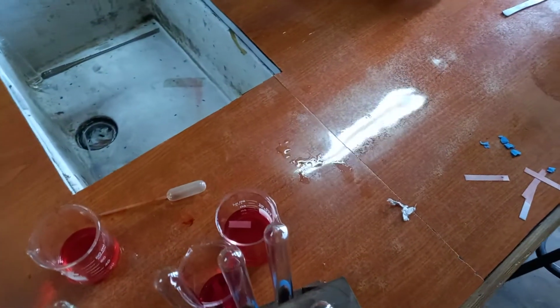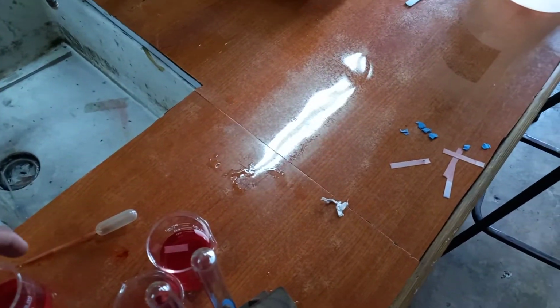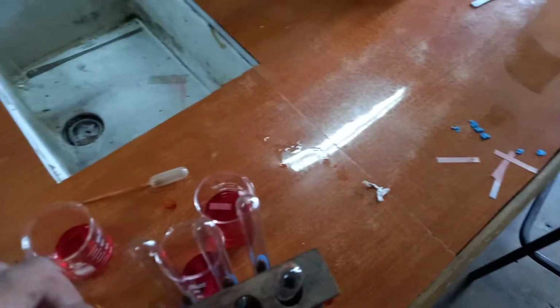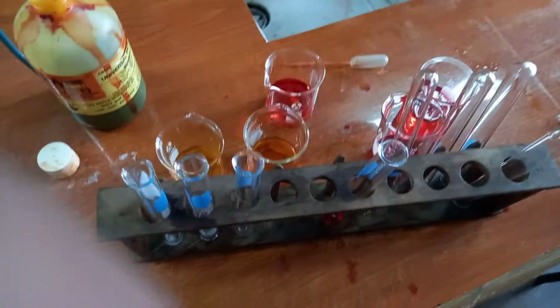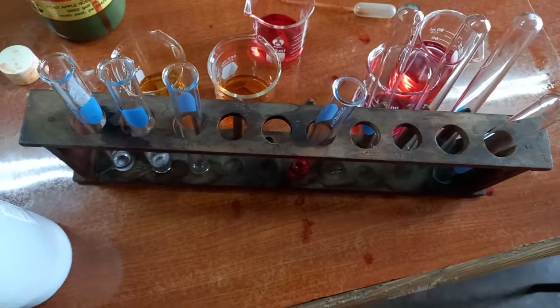Now I'm going to add the ketone. So this is a sample of the formaldehyde. Right here. I'm going to add some sodium carbonate and observe how it reacts with it. Alright, so here we go.